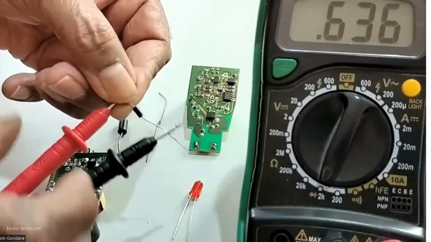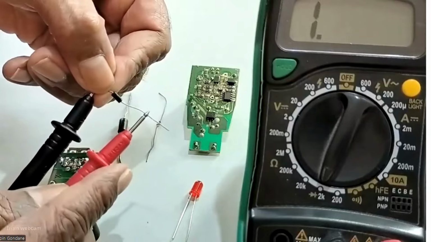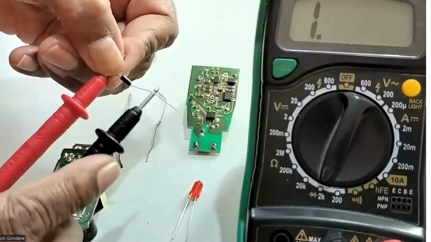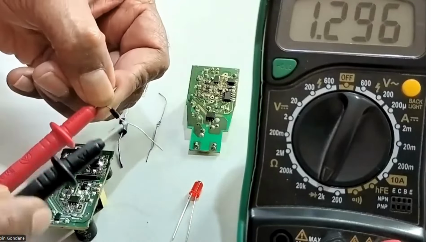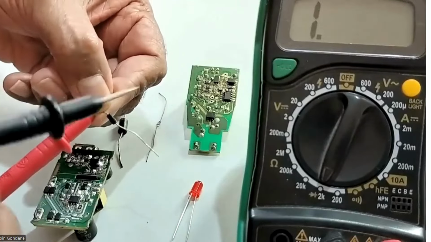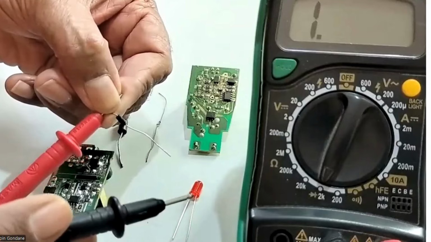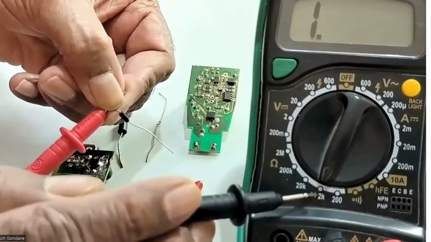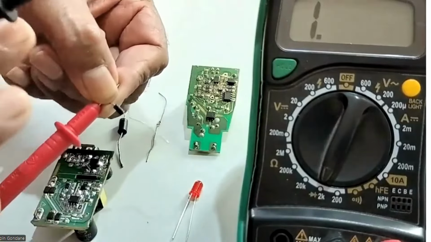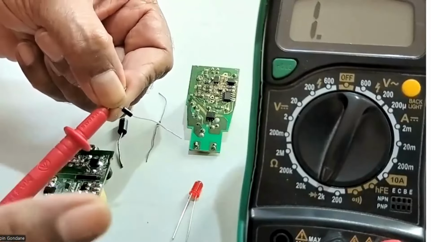Once again, I will show you. Reverse it, no value. Reverse it, you got value. If this is the case, that means your diode is okay. If you are getting the value on both sides, your diode is short. If you are not getting any value on either side, the diode is open. Here, value means when you are using the Ohm's range.